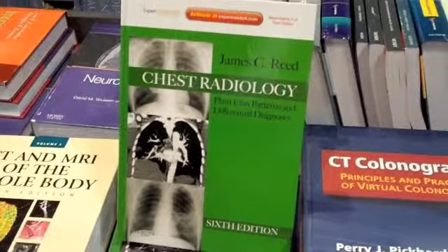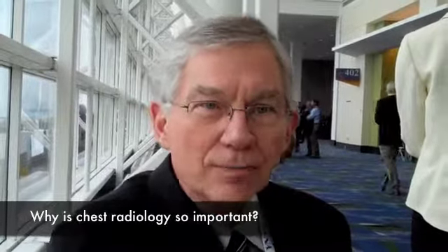Yes. Excellent. And that's the one that you've been working on with Elsevier? Yes. I've been working on it for the last couple of years. It's widely available. It's low cost. It is the beginning of the evaluation of almost everybody who has any kind of chest disease.